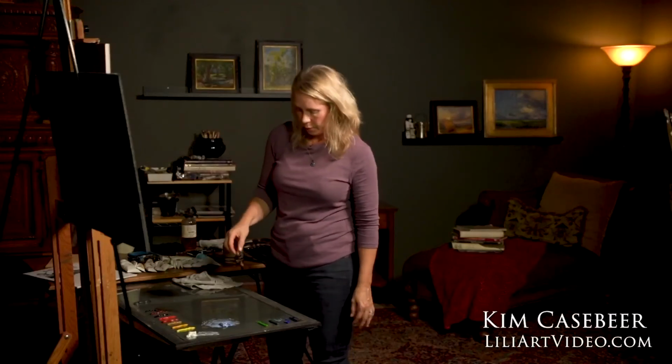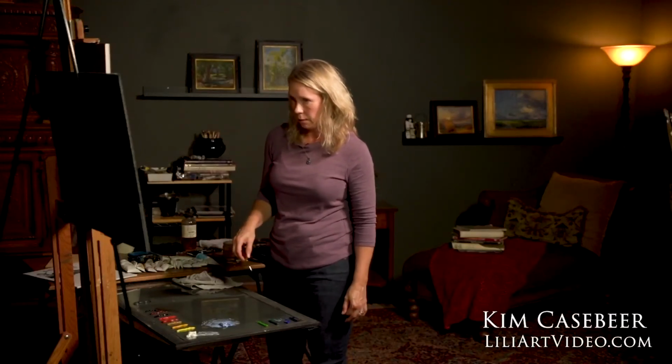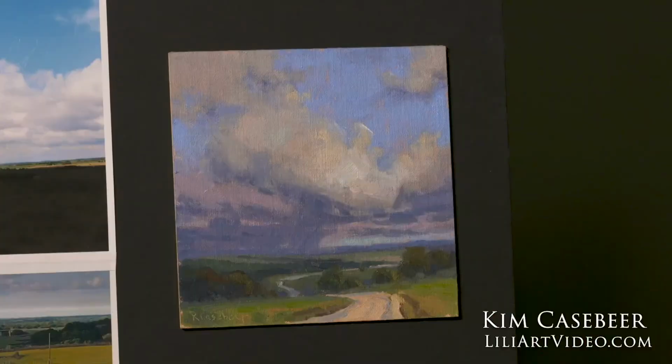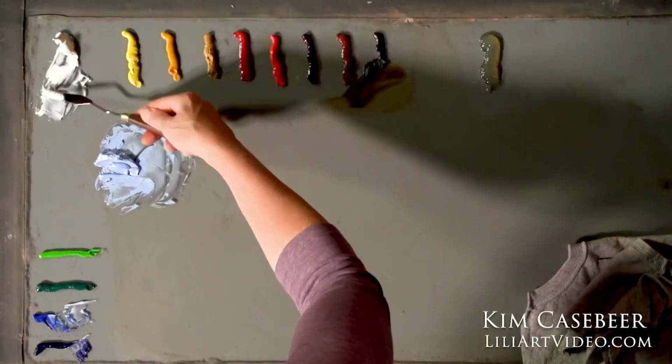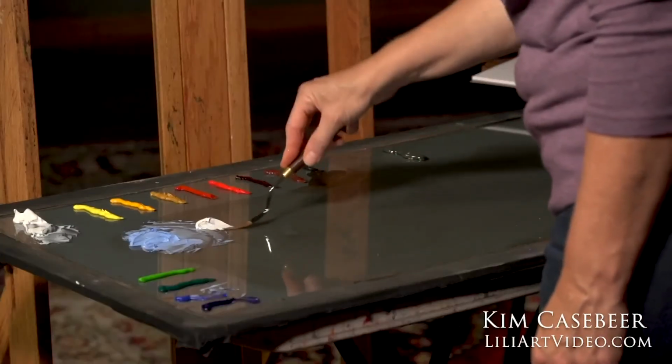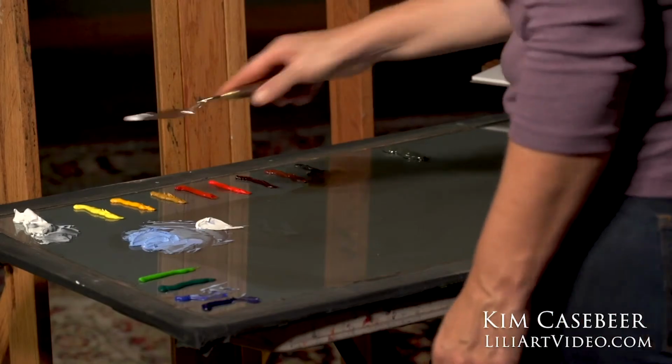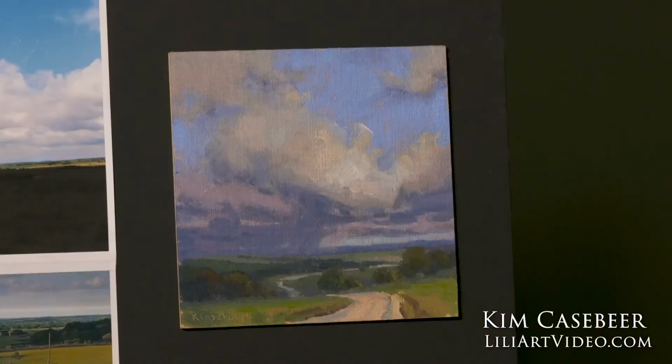Okay, now that I have the blue of the sky, I'm going to start with mixing the gray, that warm gray for the cloud. And I want to mix it right next to the blue of the sky. If you look at the color study, it is a little lighter than the blue sky, but not by a lot.